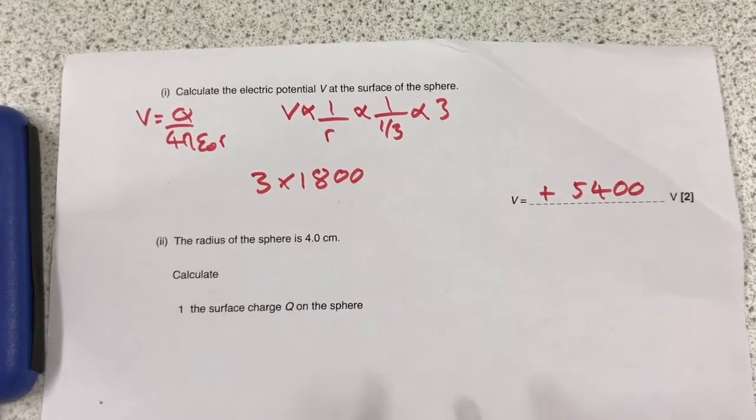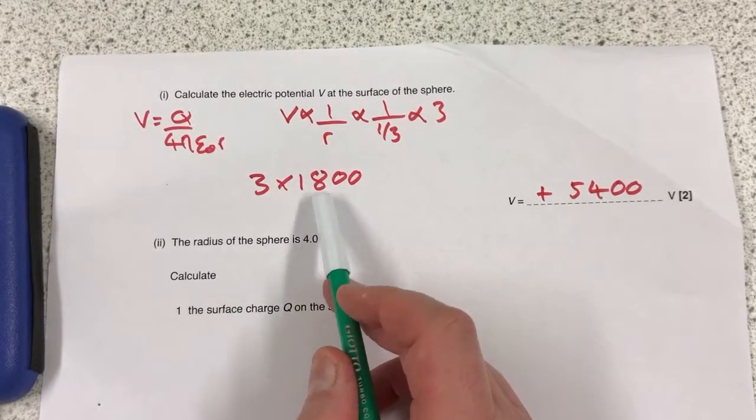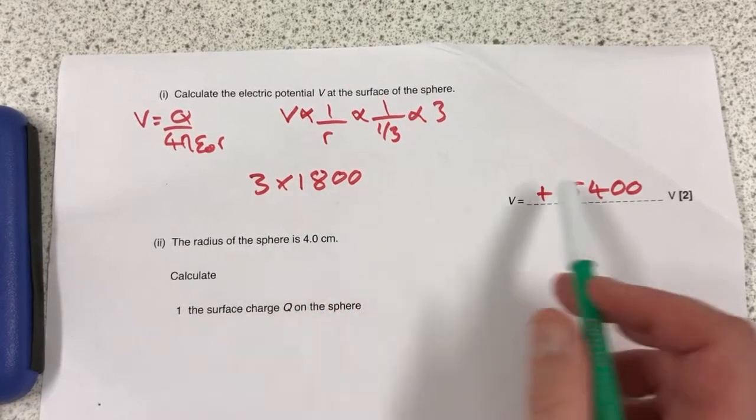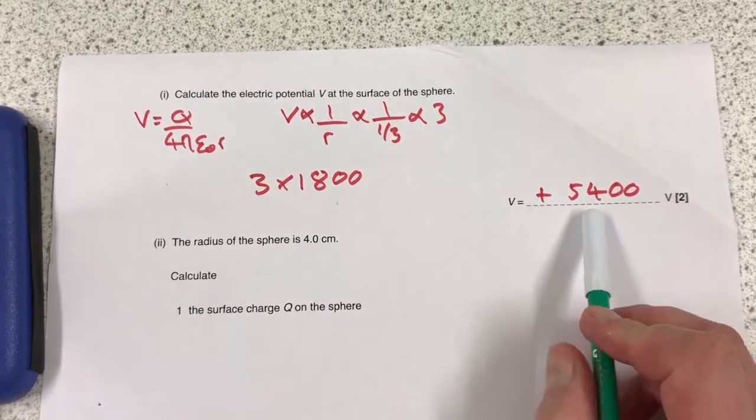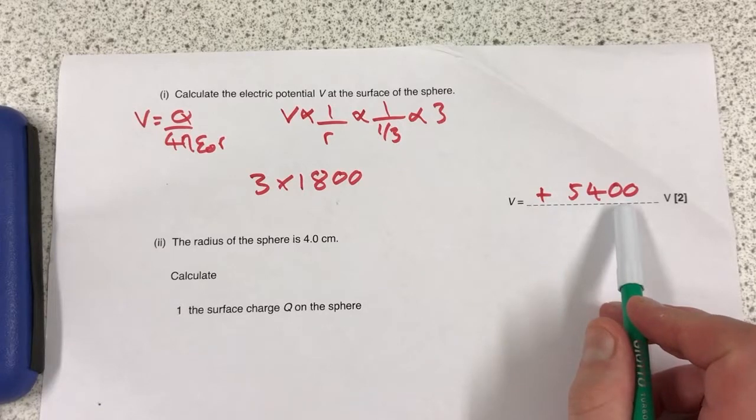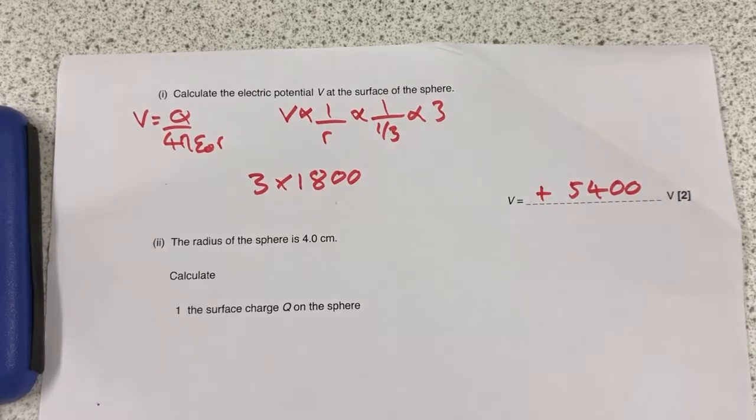I can't remember where we got to, so I presume times the 1,800 given to you on the previous page by 3 to get 5,400 volts on the surface of the sphere.